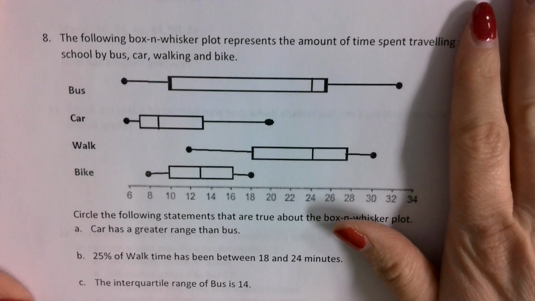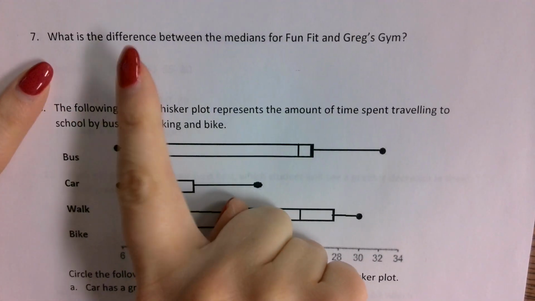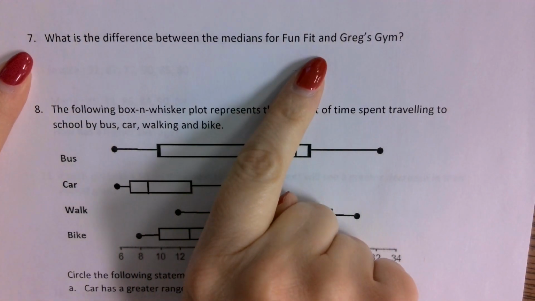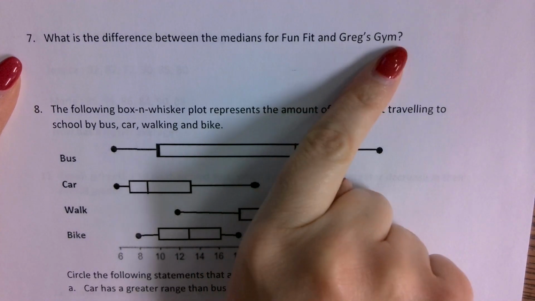All right. So, go ahead and find the difference between the medians for Fun Fit and Greg's Gym.